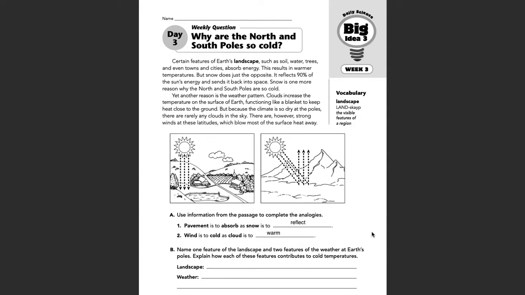Name one feature for part B. Name one feature of the landscape and two features of the weather at Earth's poles. Explain how each of these features contributes to cold temperatures. So for the landscape, I would say, let's talk about snow. That's what's mentioned in the passage.